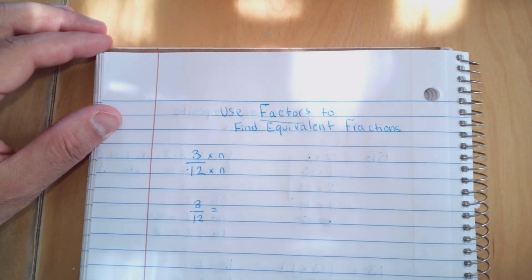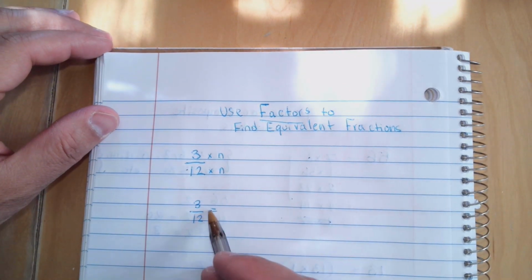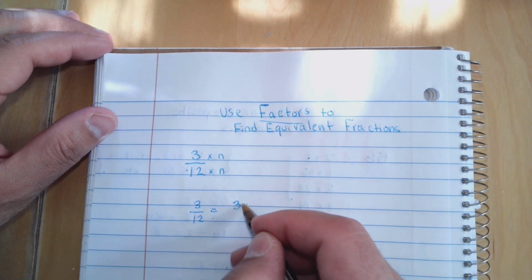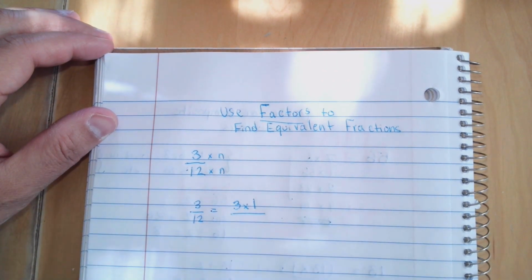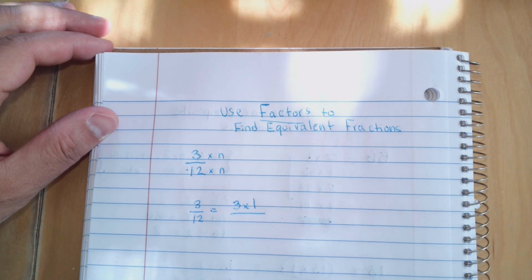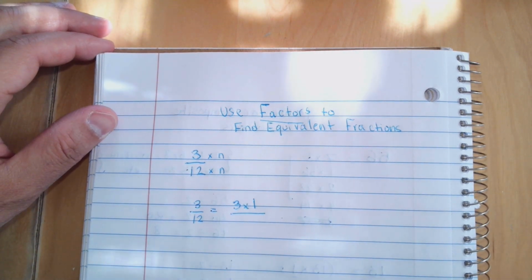what are the factors of 3? The factors of 3 are just 3 times 1. Okay. What about 12? Is 12 a multiple of 3? Can I get 12 from 3?